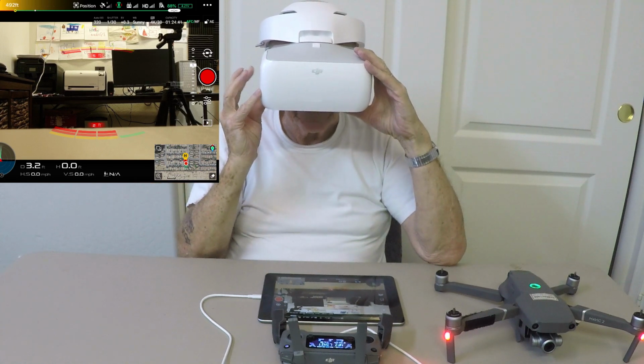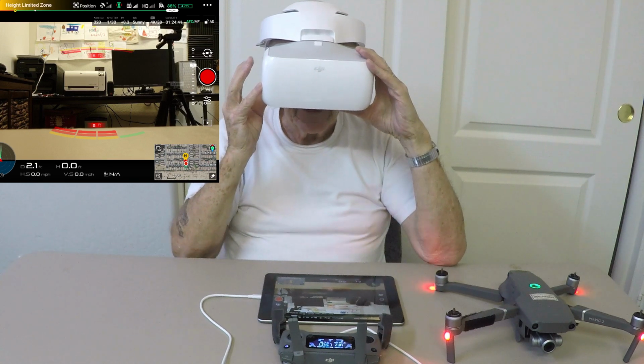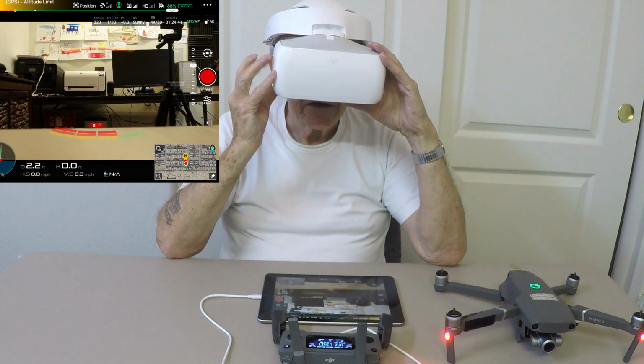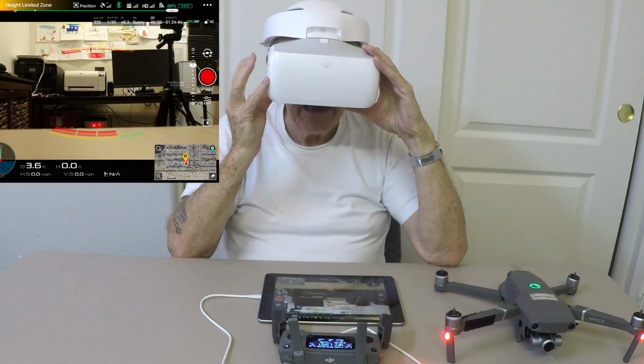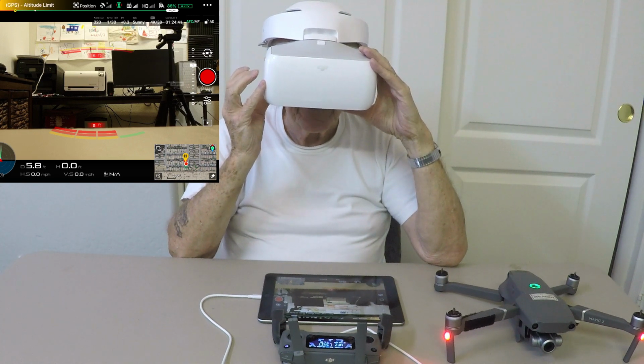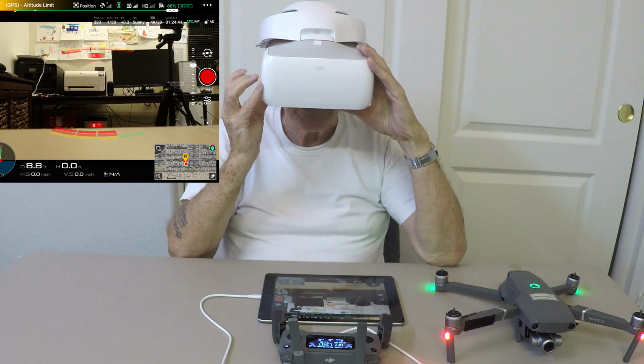So I come up to the tools, go over to settings, come down to linking settings, and then I have to pick the Mavic 2, and then I have to confirm, and then answer another question and confirm, and it's going to give me a minute to connect this up to the rest of the system. So I'm going to click on confirm.